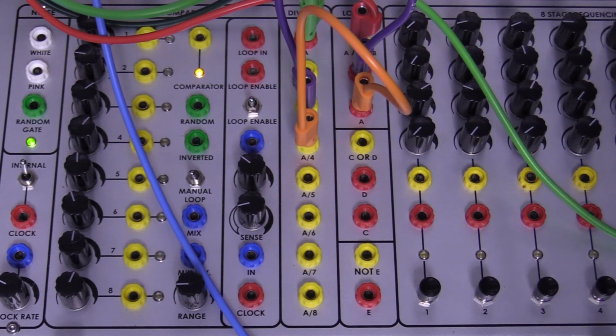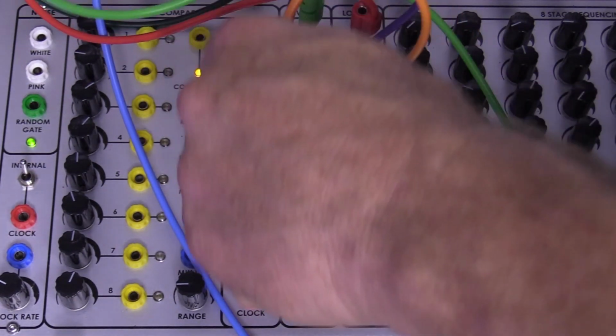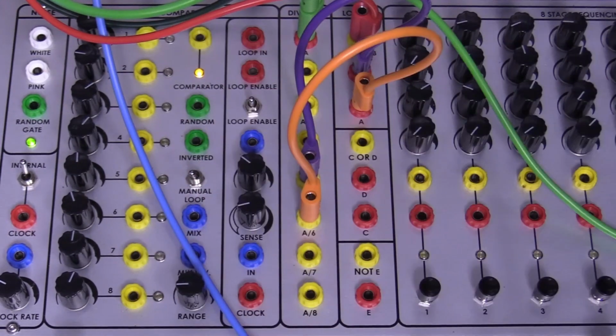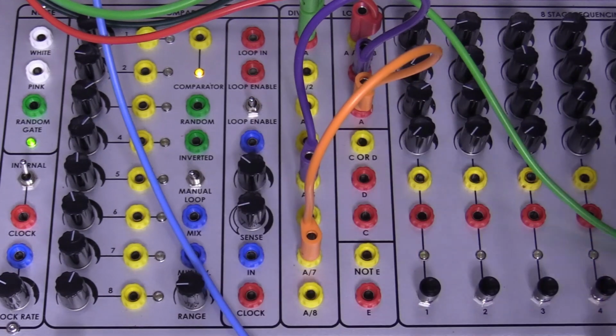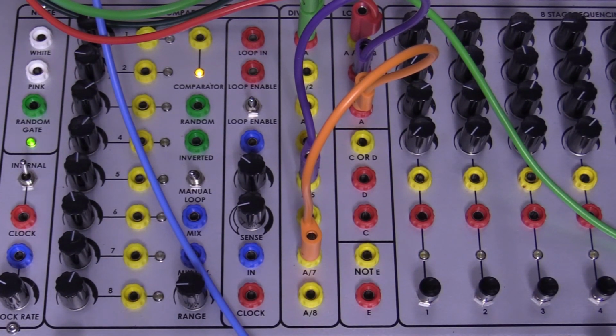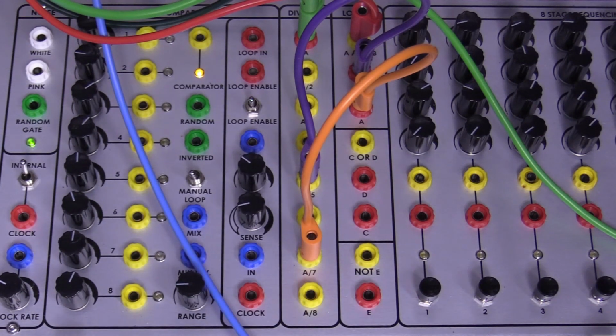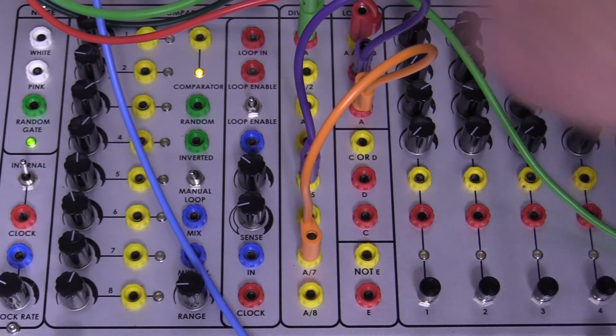So the pulses are nowhere near as frequent as they were when we were in the OR, but we still are getting an interesting rhythmic pattern happening here. So now, for fun, let's plug into A over 5 and A over 6 at the same time. It takes quite a while. Let's see what happens if we do A over 5 and A over 7. Okay. So that's a primary use of the pulse divider and the logic together.